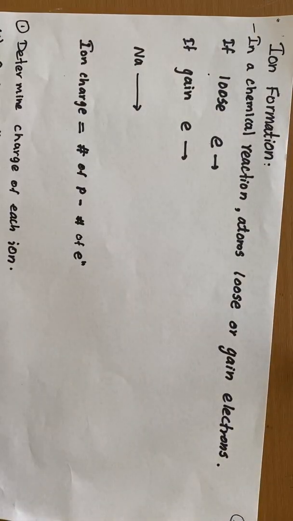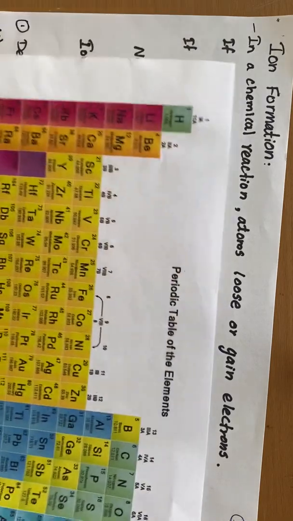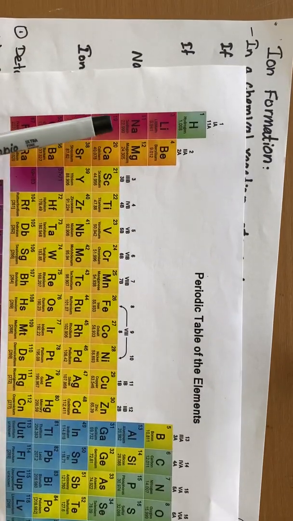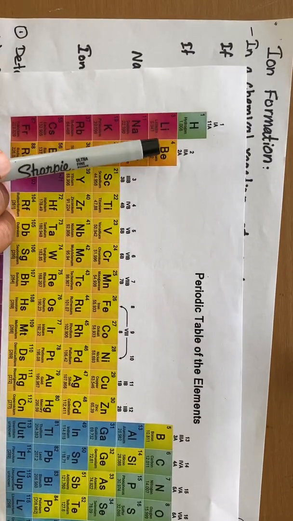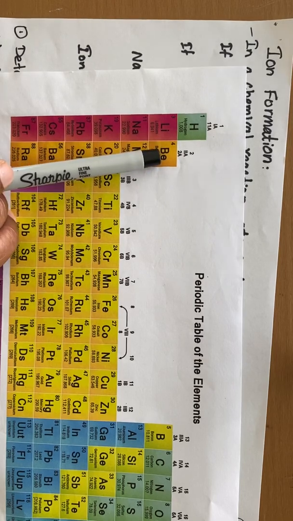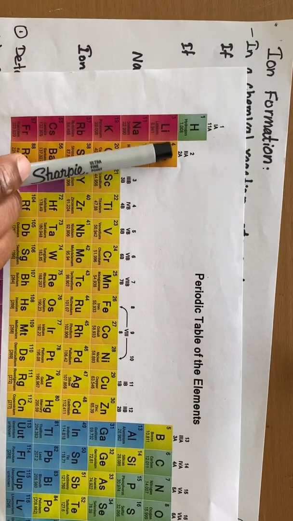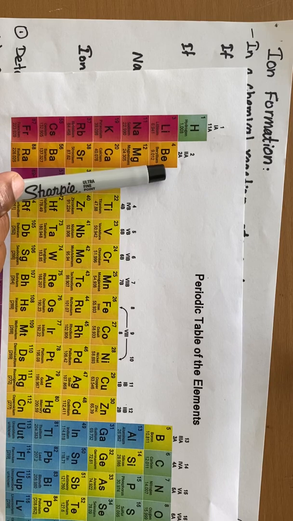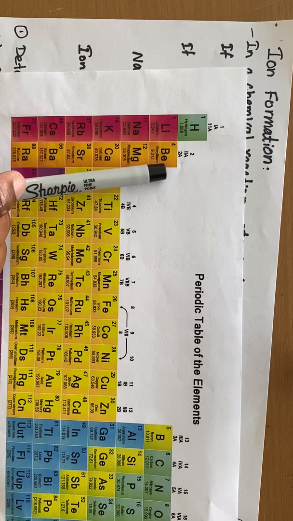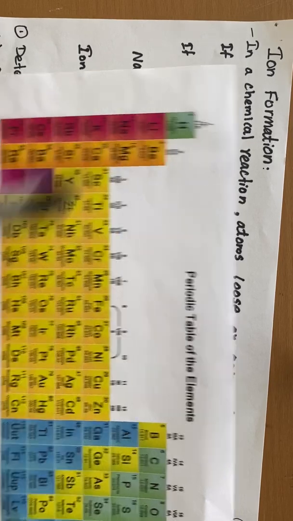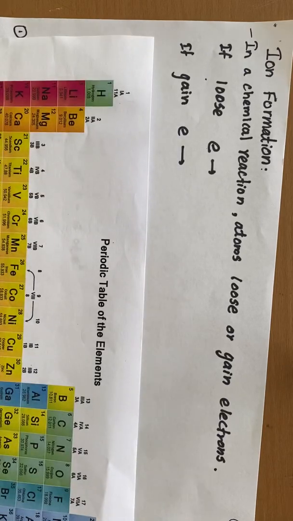If we consider the periodic table further, as I explained, beryllium, for example, has 4 protons as well as 4 electrons. But when a chemical reaction occurs, we always lose or gain electrons.